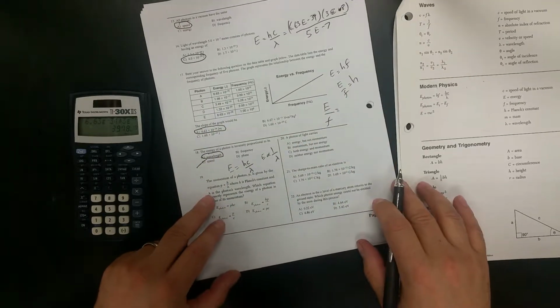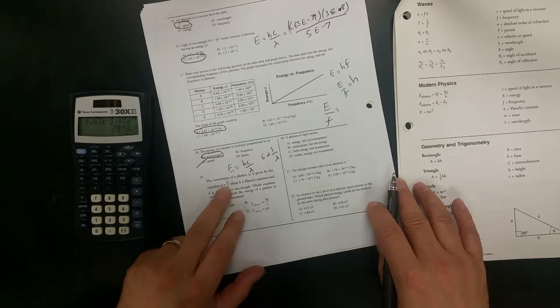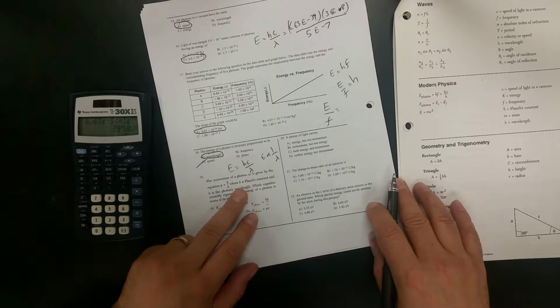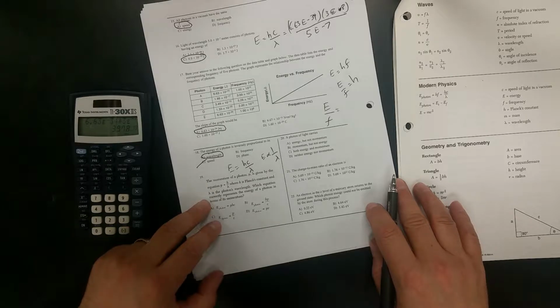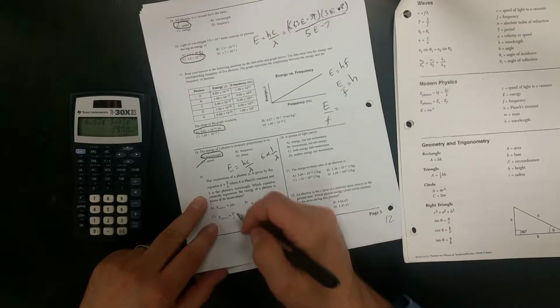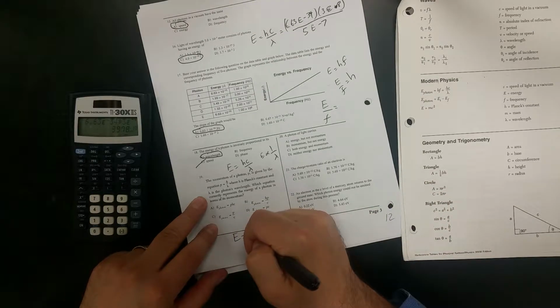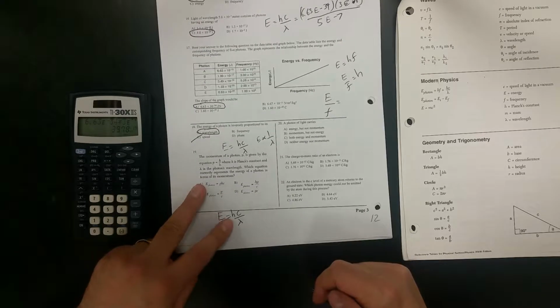The momentum of a photon. So even though momentum is mass times velocity and photons have no mass, you still have a momentum for your photon, h over lambda, where h is Planck's constant and lambda is the wavelength. Which equation shows the energy of a photon in terms of its momentum? So E equals hc over lambda. That is your equation.